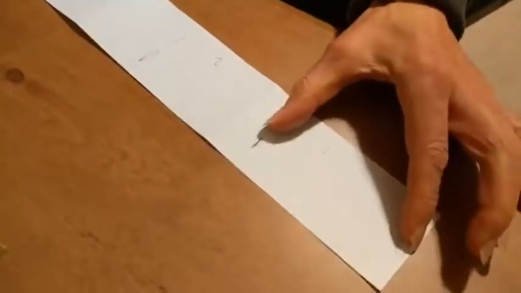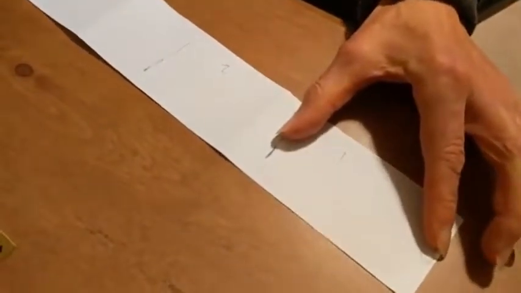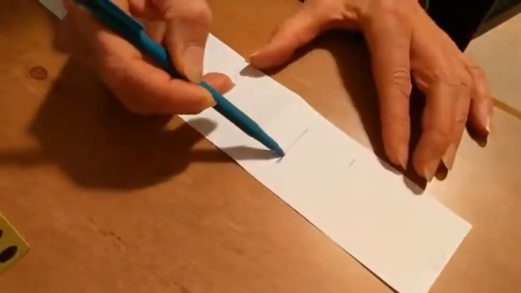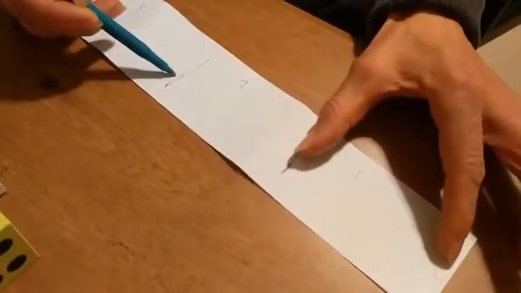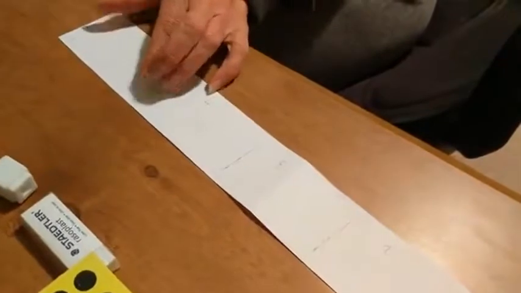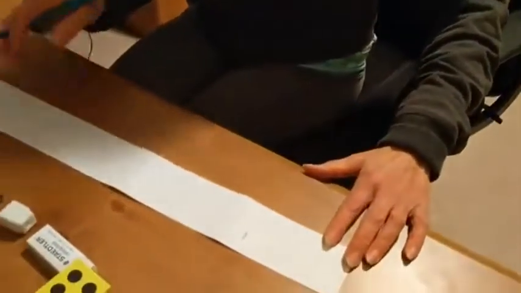So this is not the iteration. This is the iteration. It's the space between, and we need to be really careful that they're not counting these tick marks, that this is the iteration. So 1, 2, 3, 4, 5. Okay, so then that's their magnitude of whole number.